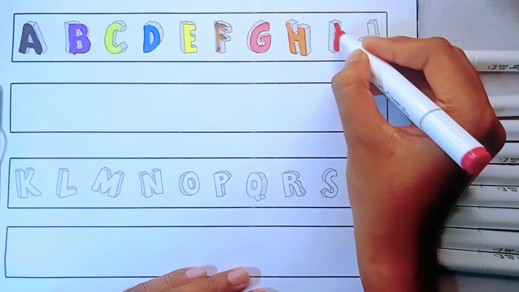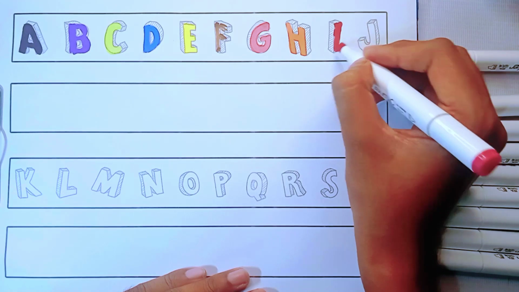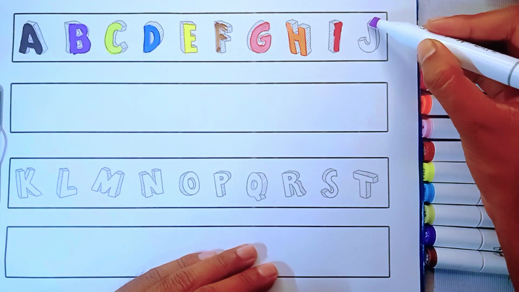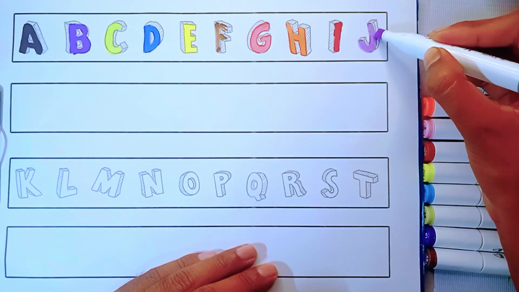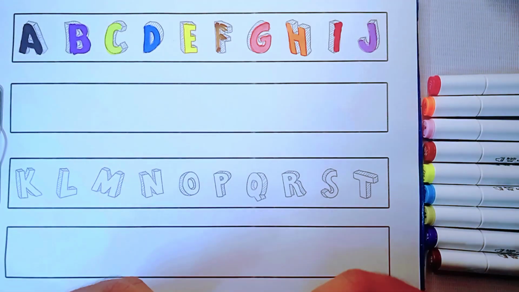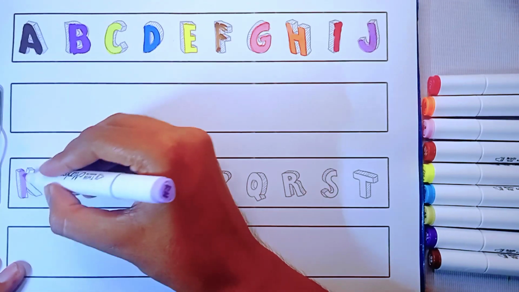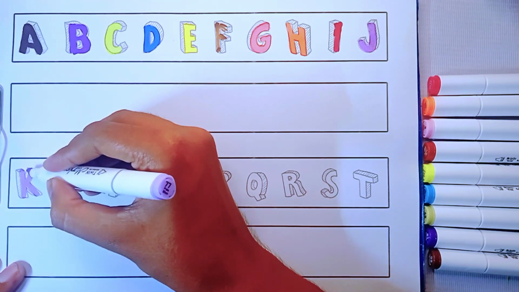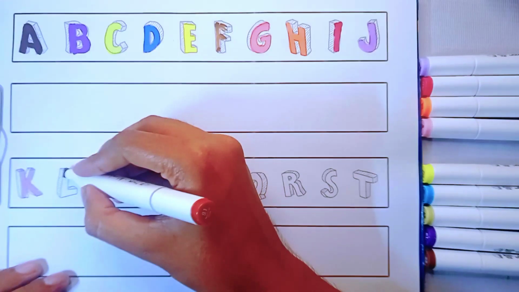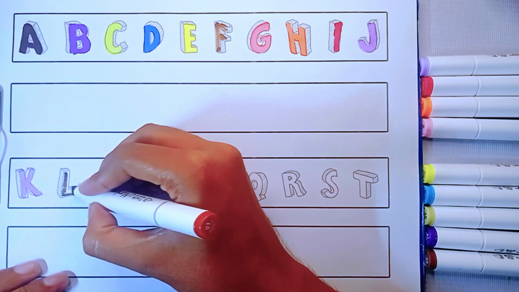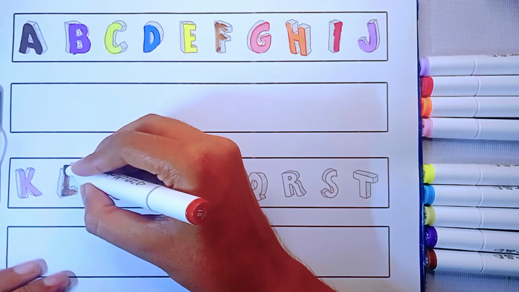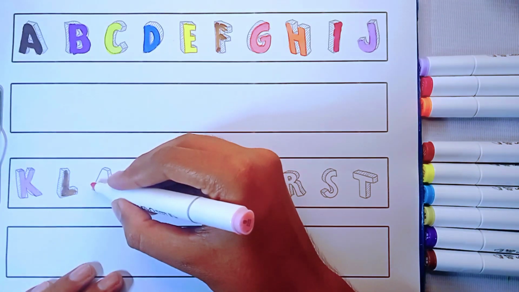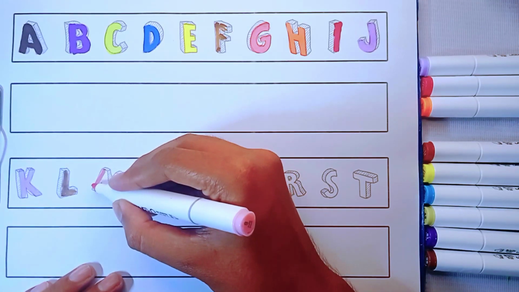I is for ice cream. J is for juice. K is for kettle. L is for lion. M is for mango.